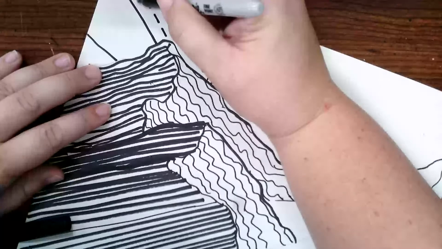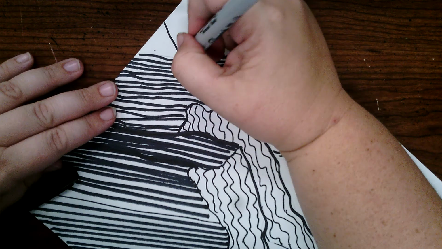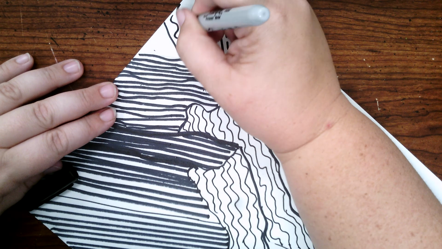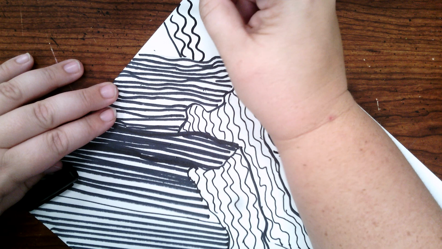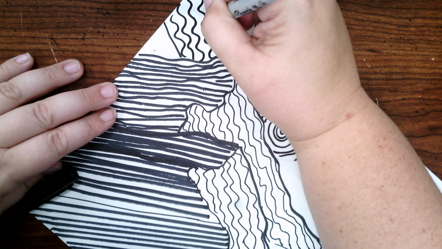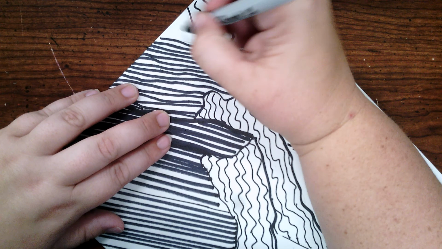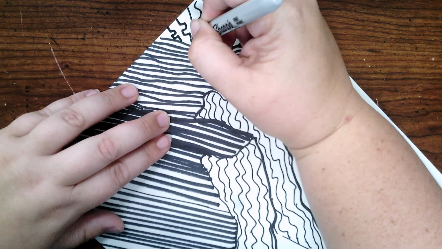When I post this up with your assignment, I'm going to give you guys a few examples of different types of lines so that you don't get stuck with just like curvy zigzag castle, and that you have a wide variety. But you go in and start filling in. And you could use a pattern if you run out of things for like the sun rays.